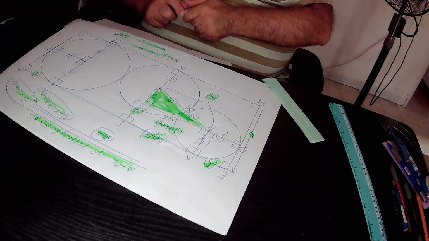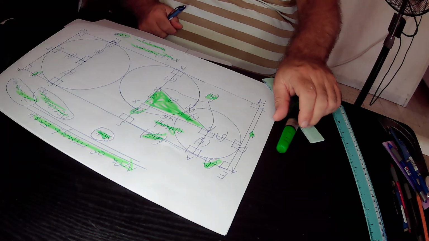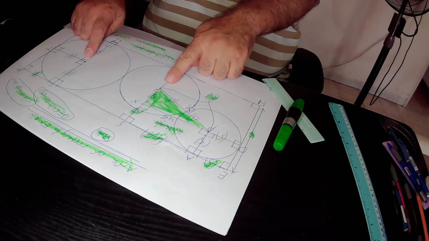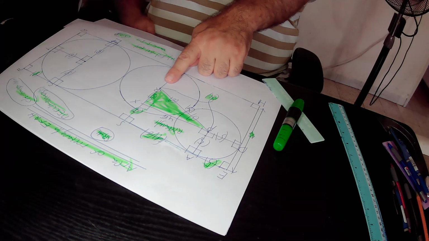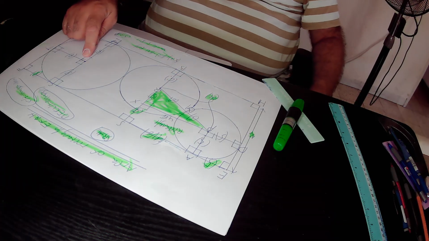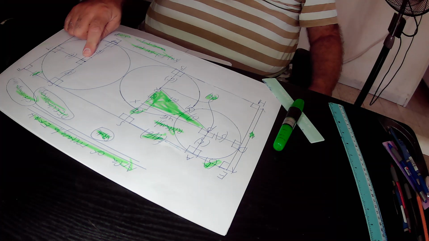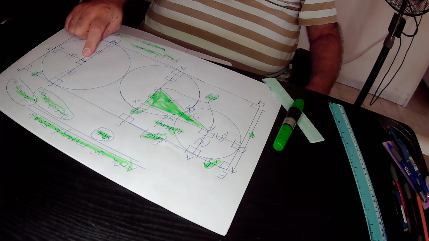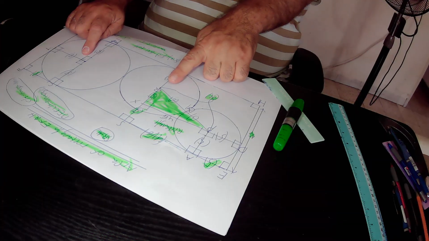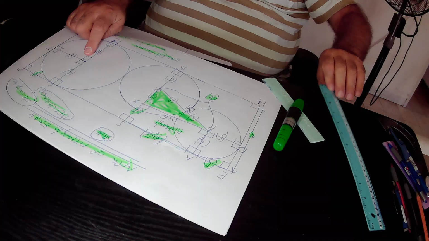In the next step, we join points Q and S together by a straight line. Point Q is the center of this medium circle. Point S is the center of this big circle. So QS is the distance between the centers of the medium circle and the big circle.